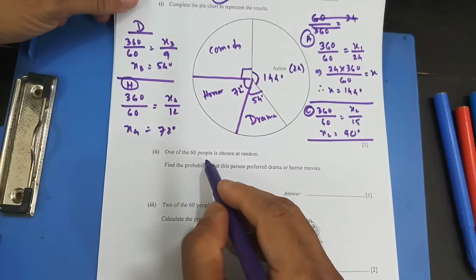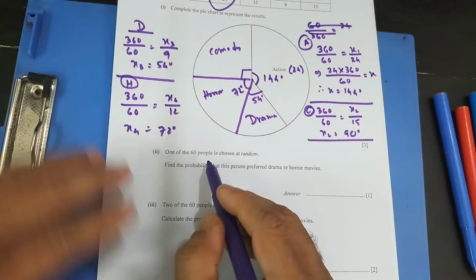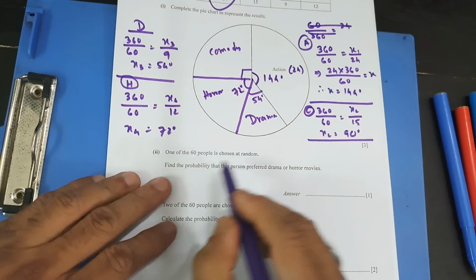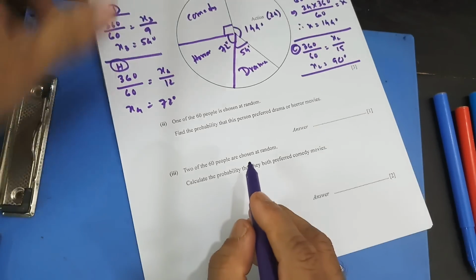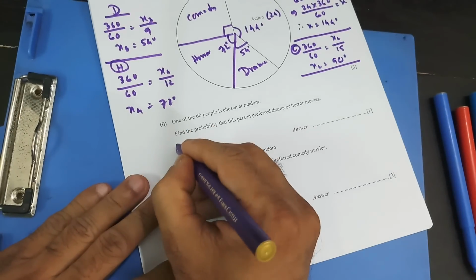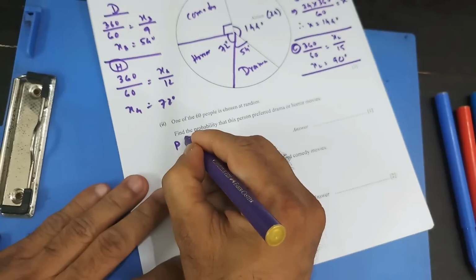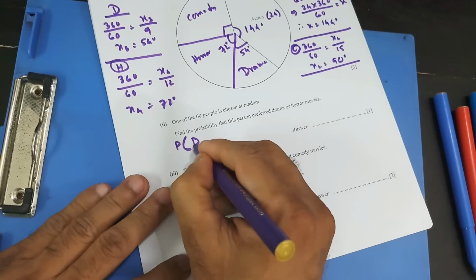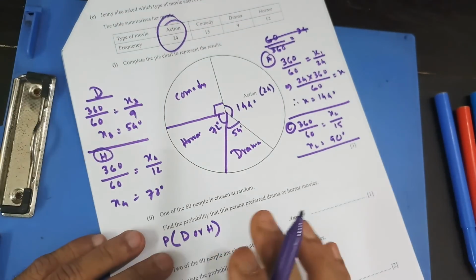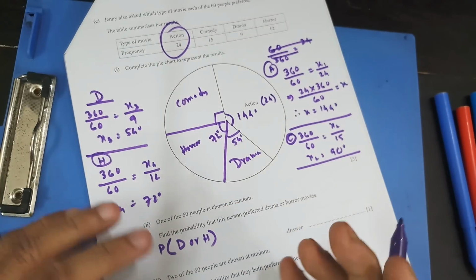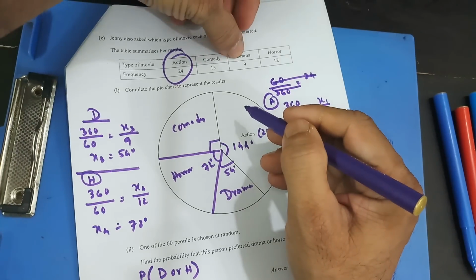Next one, it says one of the 60 people is chosen at random. Find the probability that this person preferred drama or horror movies. So what they're asking is the probability that this person likes either drama or horror. This is drama, this is horror.